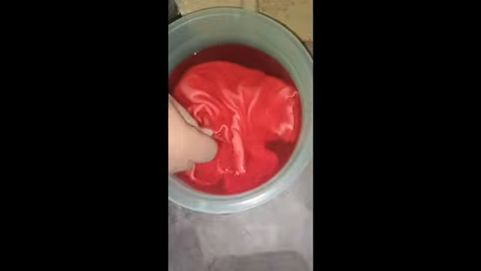First, I mix warm water with a small amount of vinegar and red food coloring. Warm water speeds up the movement of the dye molecules while the vinegar stabilizes the color. I dampen the fabric and soak it for 10 to 20 minutes to allow diffusion into the fibers. And finally, rinse it with cold water to remove unbound dye.